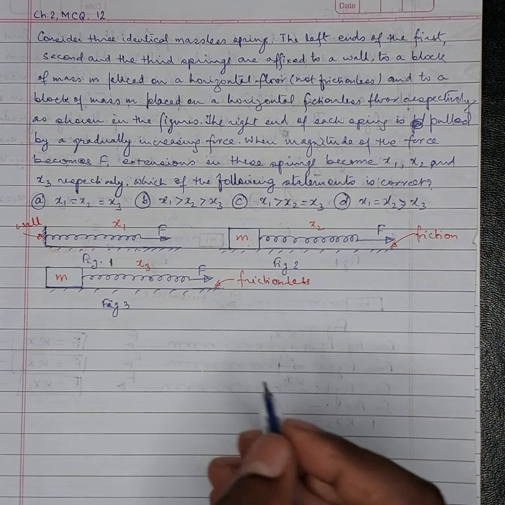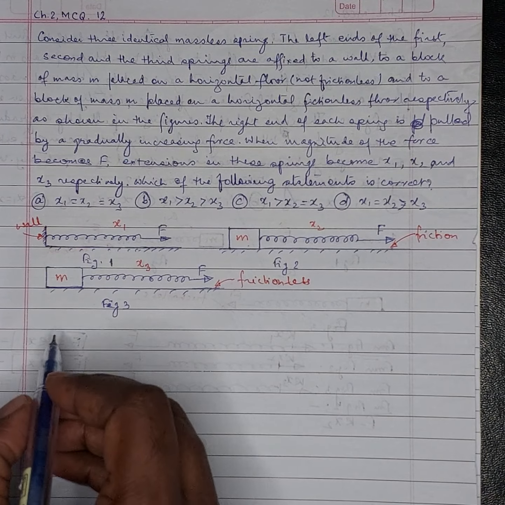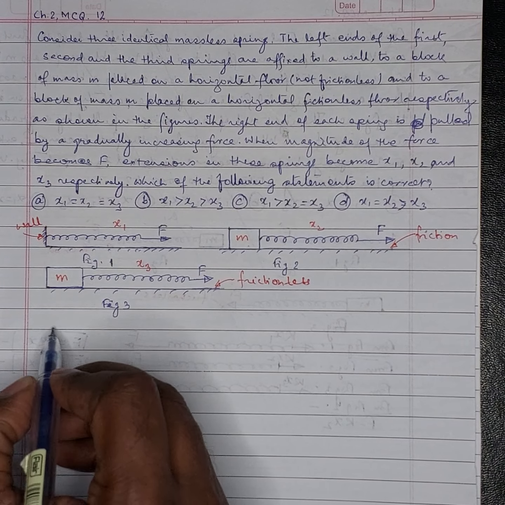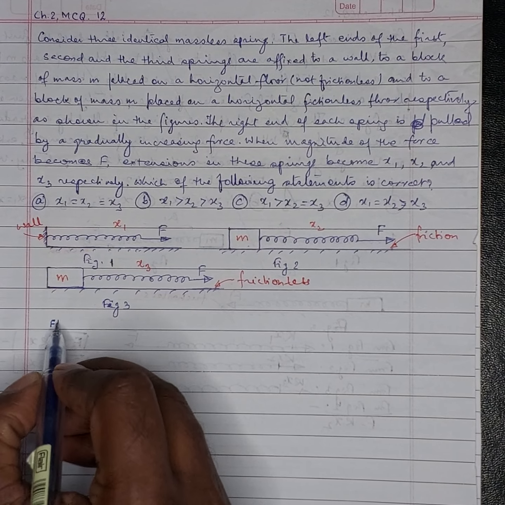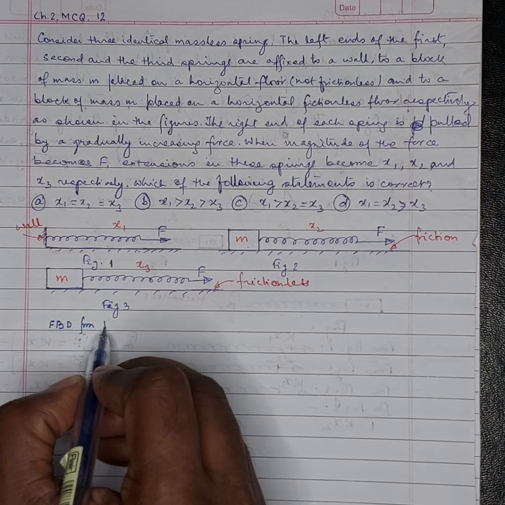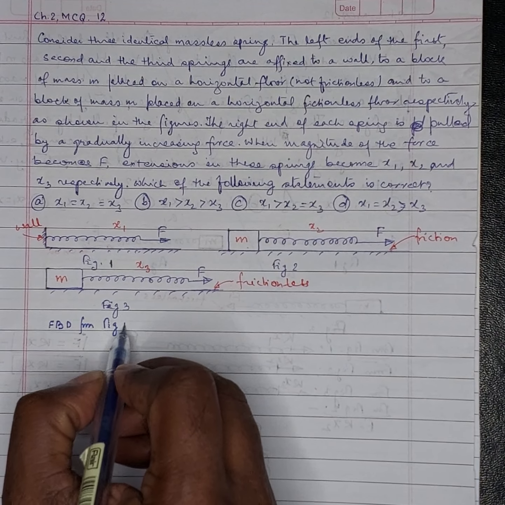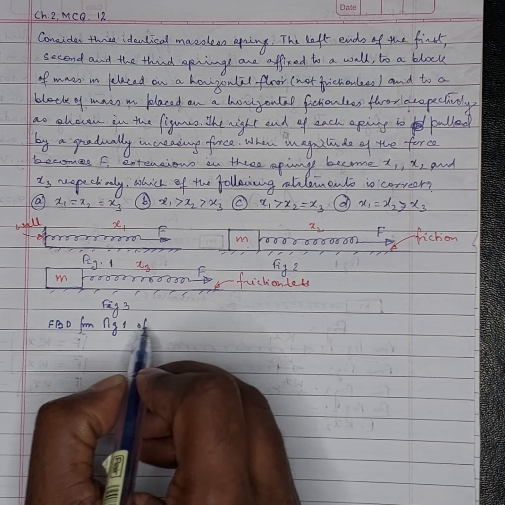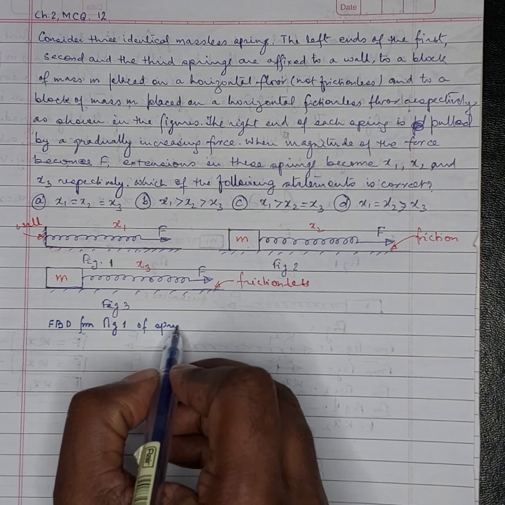So let us make the free body diagram of the spring from figure 1.